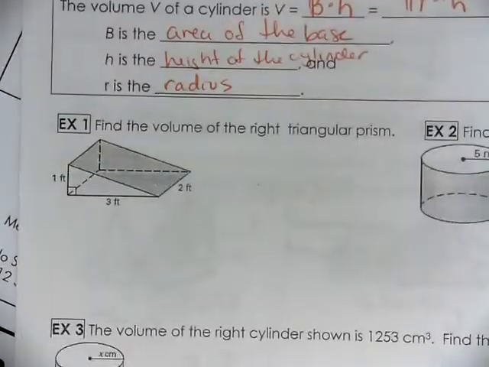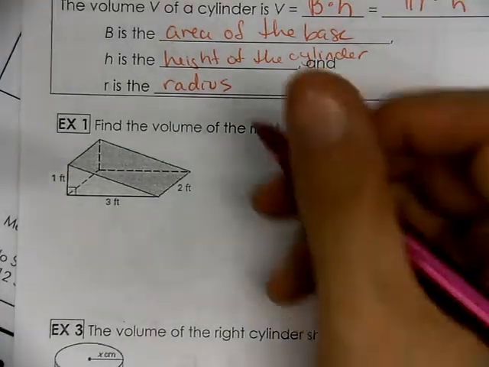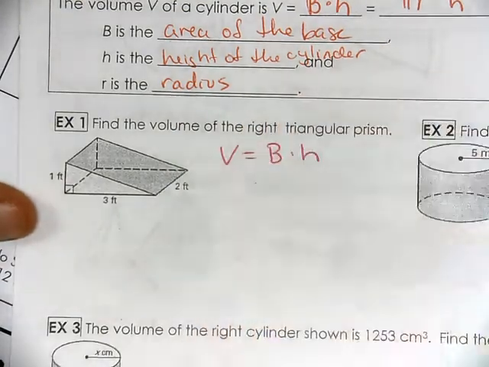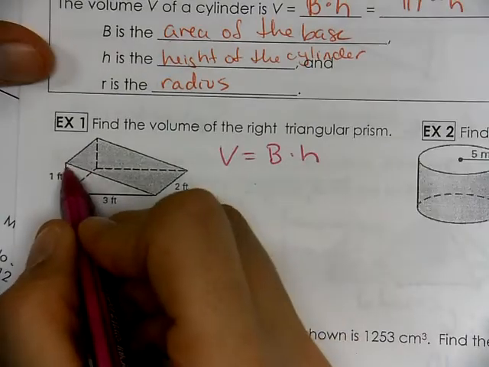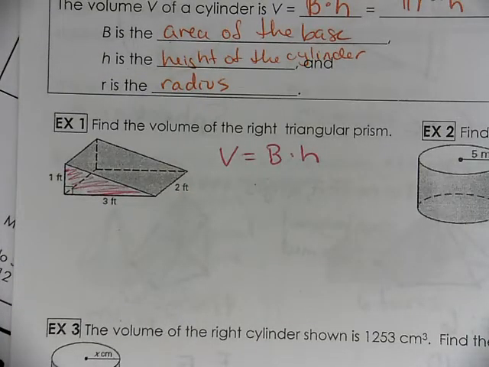So for the first one, find the volume of the right triangular prism. So volume is area of the base times the height of the prism. What shape is the base, Jack? A triangle. How do I find the area of this triangle? Nope.